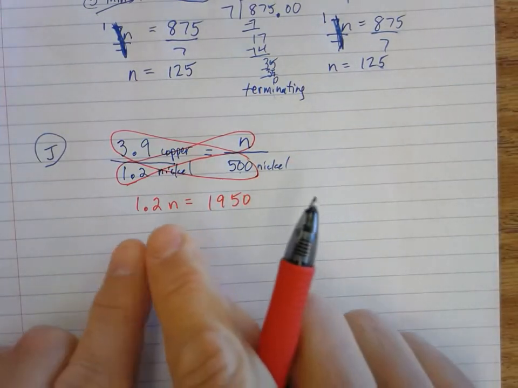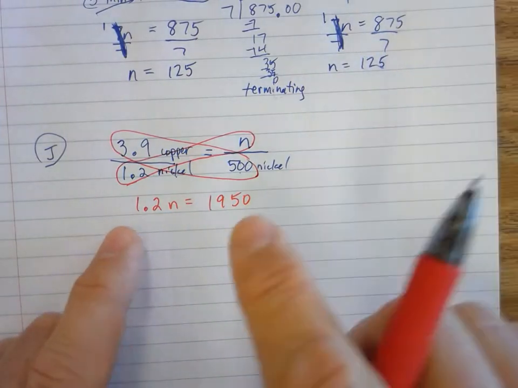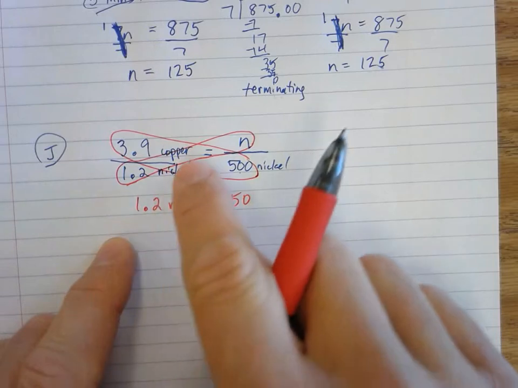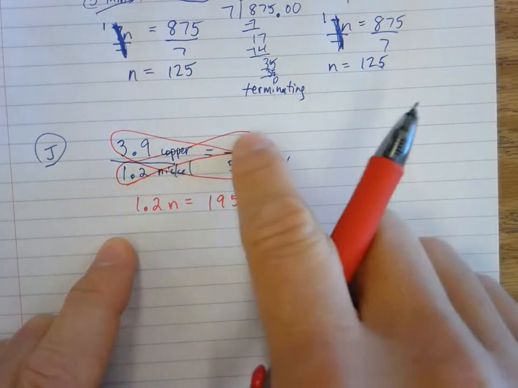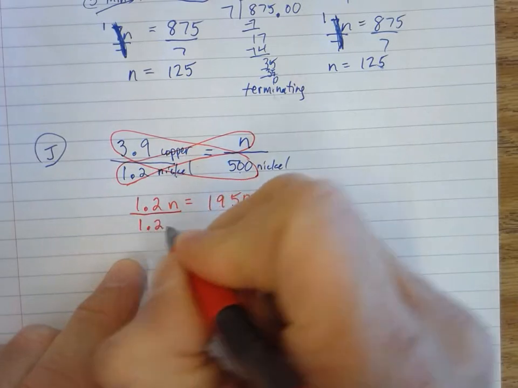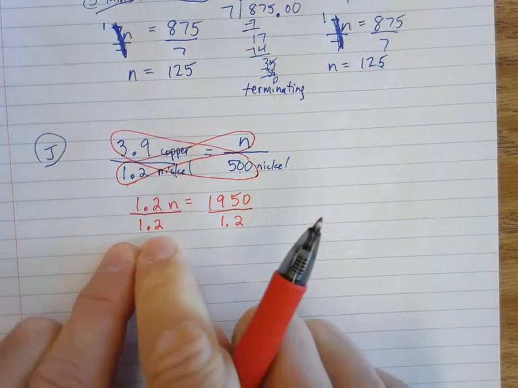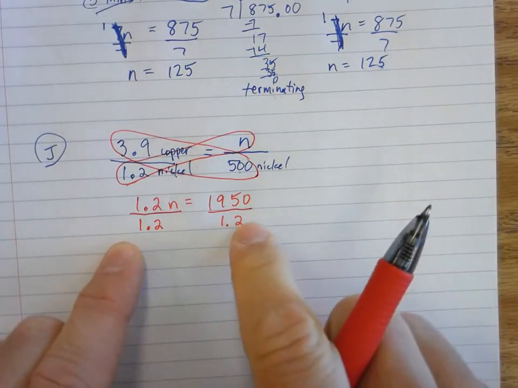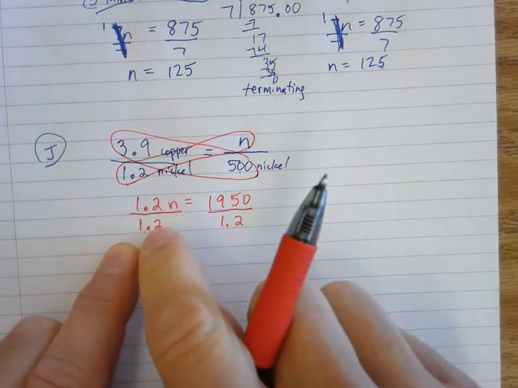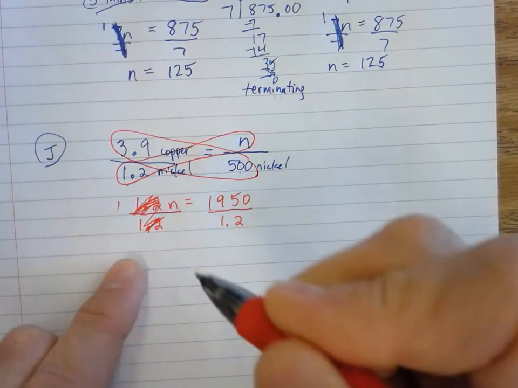Okay, now, again, you got to divide by the number that's in front of the variable. So in this case, it's the 1.2. That's the number we got with the variable when we did our cross product there. So I'm going to divide by 1 2/10 on the left side, which means I also got to divide by 1 2/10 on the right. So whatever you do on the left, you got to do on the right. Do the same thing. 1 2/10 divided by 1 2/10, what is that? Well, of course, that gives you 1, so they cancel to a 1.